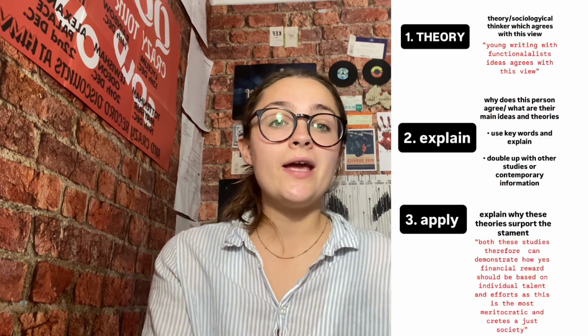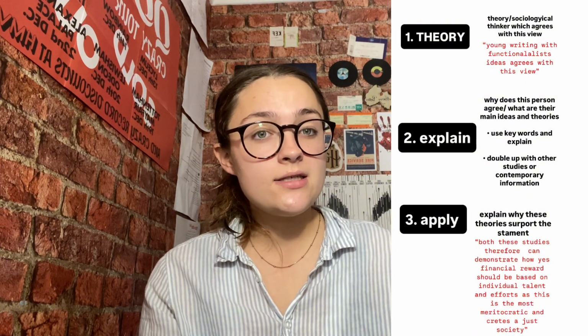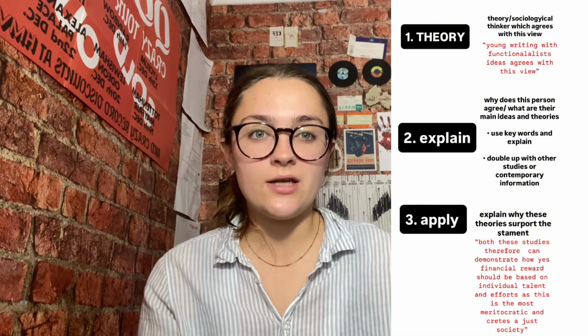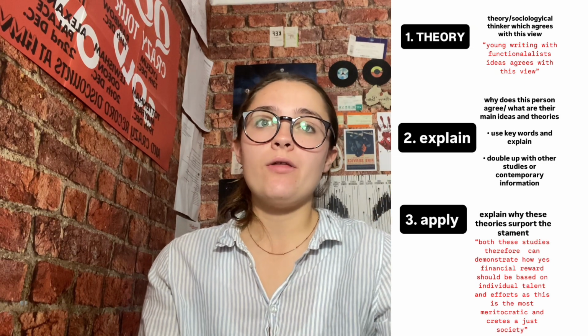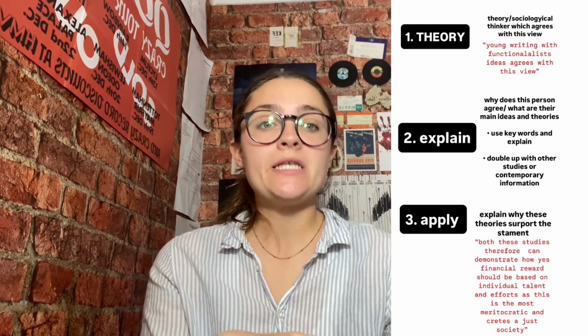So if the question is a Type 1 question, so it assesses a view, the statement, like assess the view that in the UK, status and financial reward is based on individual talent or effort, you start with a theory which agrees with this view.